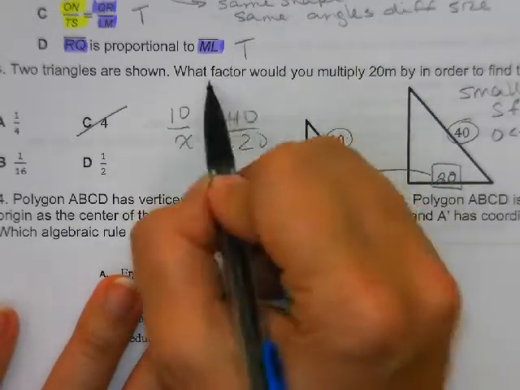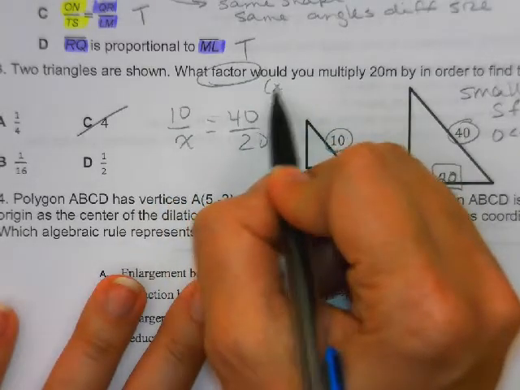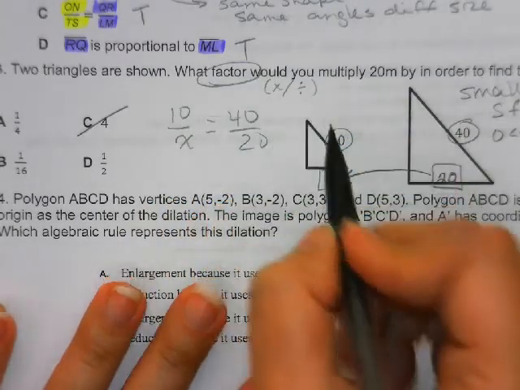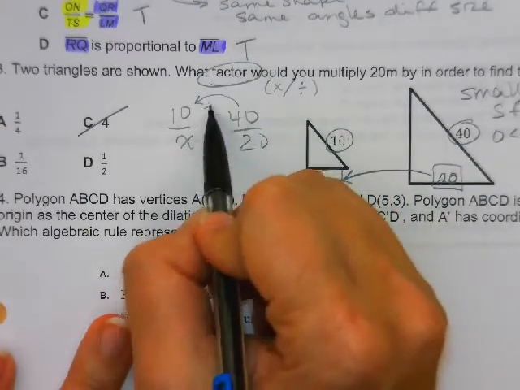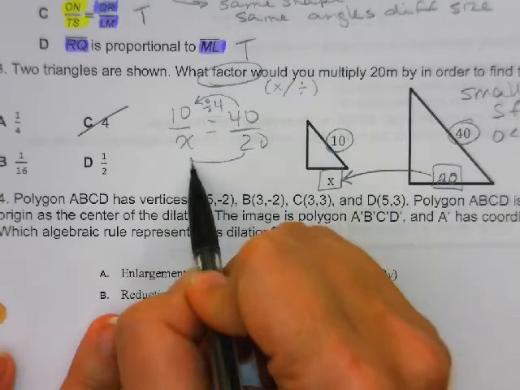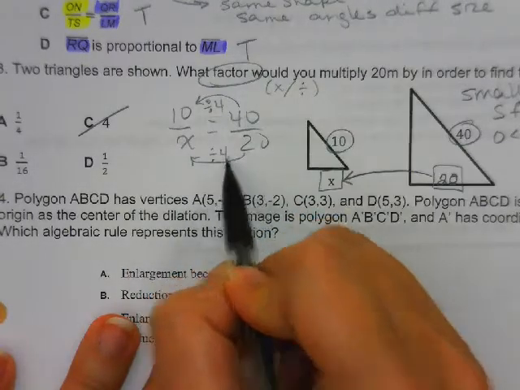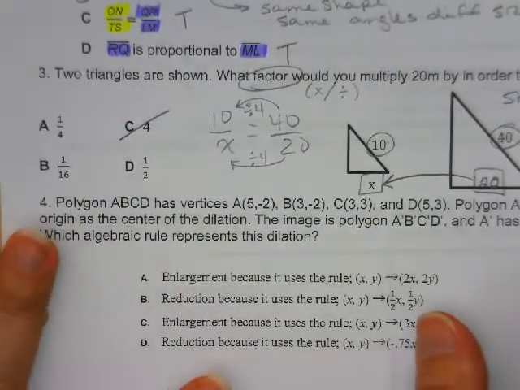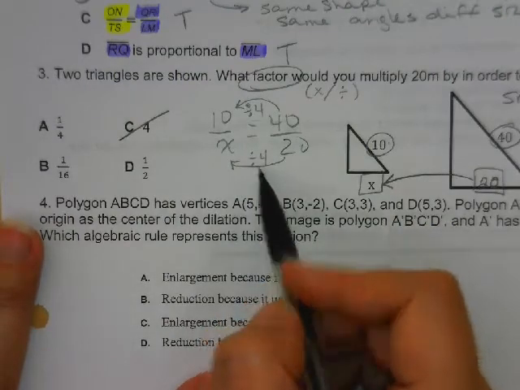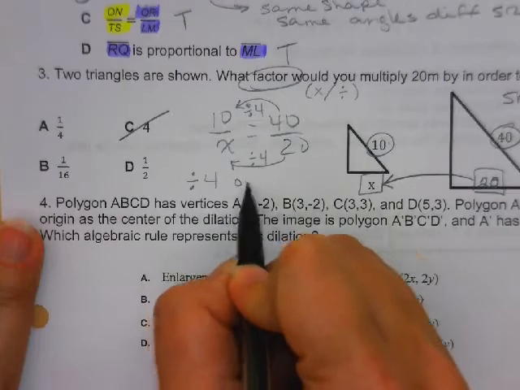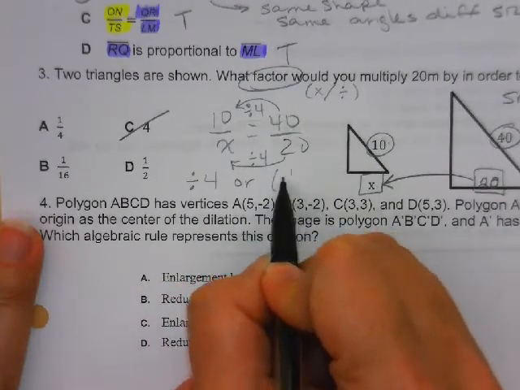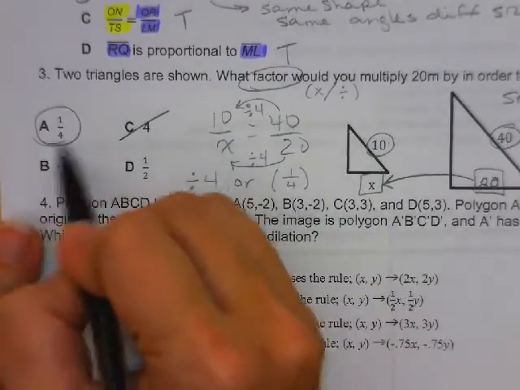So the scale factor, remember factor is multiply or divide. We're going this way. So 40 goes into 10, we would be dividing by 4. So you would have to take the 20 and divide by 4. But notice there is no divide by 4, because when we're doing scale factor, it's only multiplying. So when we're dividing by 4, the other way to write that is to multiply by 1/4.